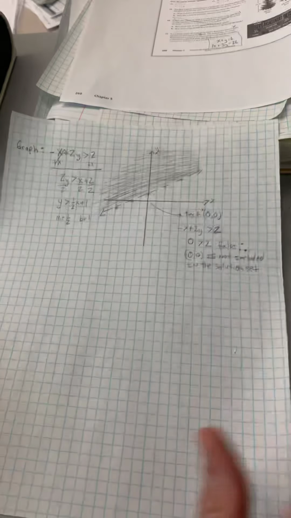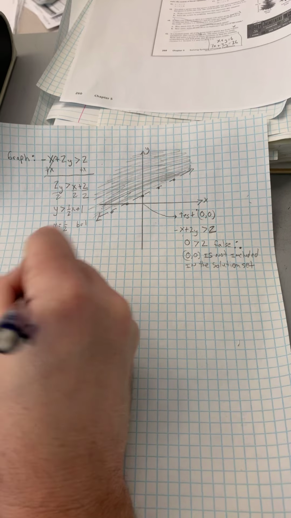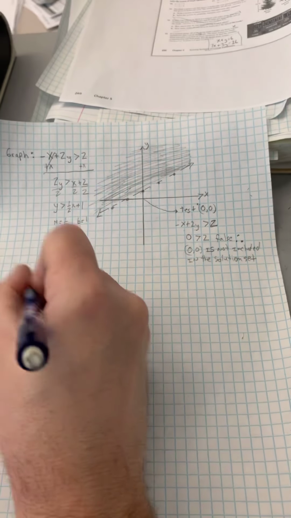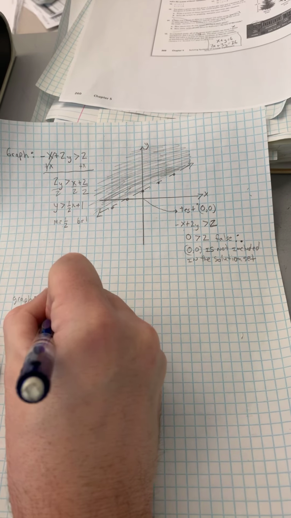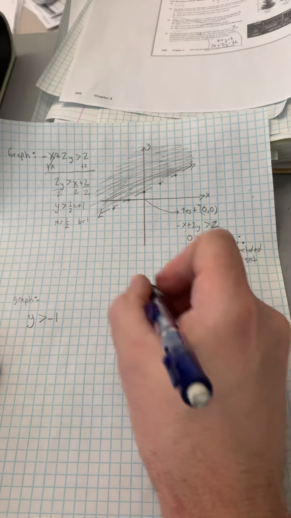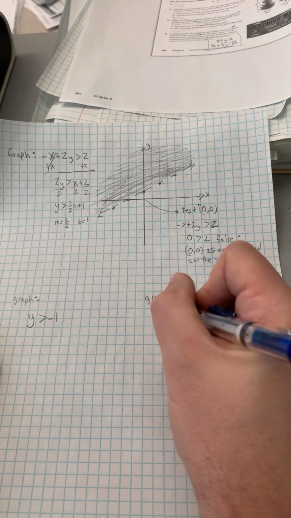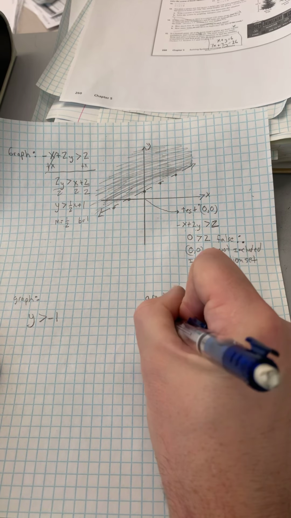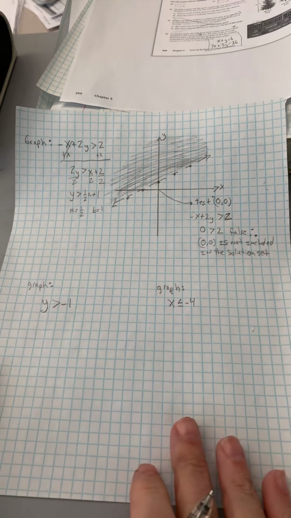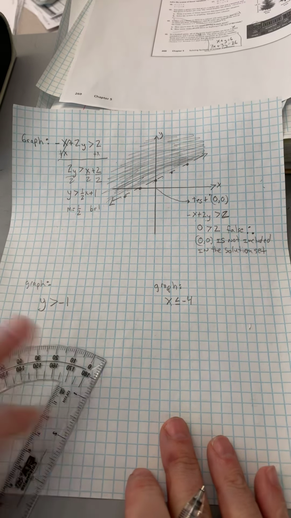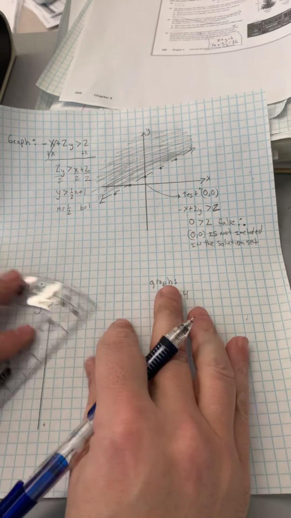Okay, here's a couple. And these come up quite a bit. We are going to graph two inequalities. y is greater than -1, and you are going to graph also x is less than or equal to -4. I am going to make 2 coordinate planes.